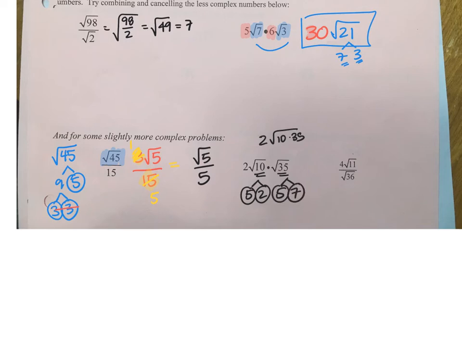Now, the one super important thing you can't forget is that there's already a 2 outside. So I'm going to carry that 2 down here. Who else is going to join it outside? Well, there's a pair of 5s, so 5's coming out. And 2 and 7 are trapped inside. So when we do this all the way out, everything is multiplication. We're going to get 10 root 14.